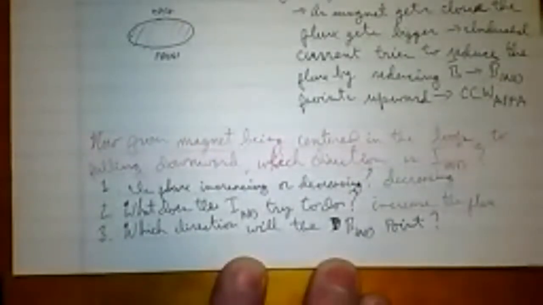So the flux is decreasing. We're trying to save the flux. So you always oppose the change in flux. The change happens to be that it's decreasing. So you're going to try to increase it.